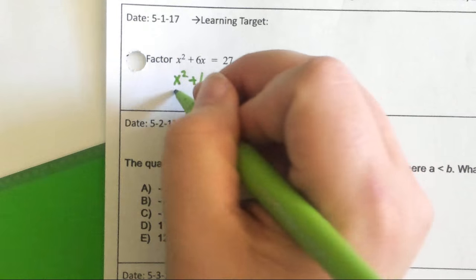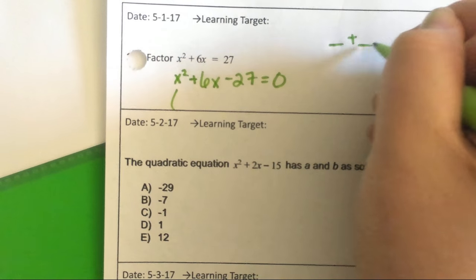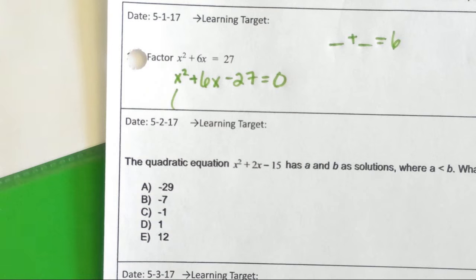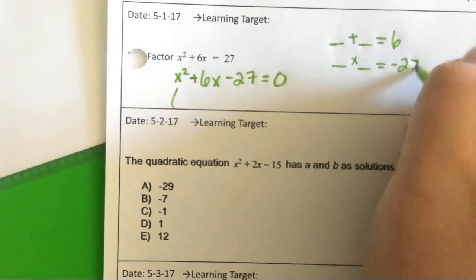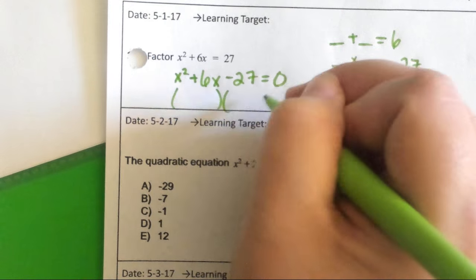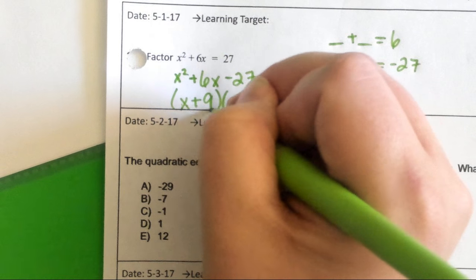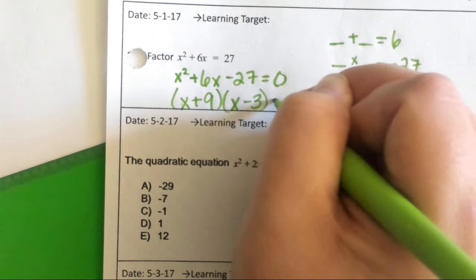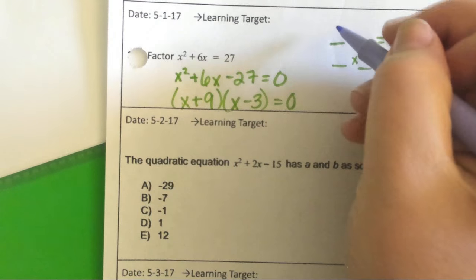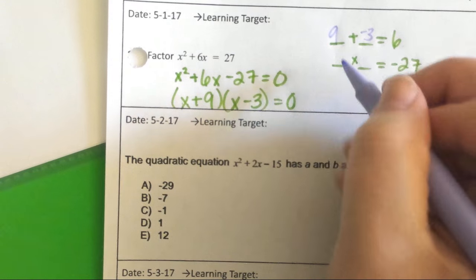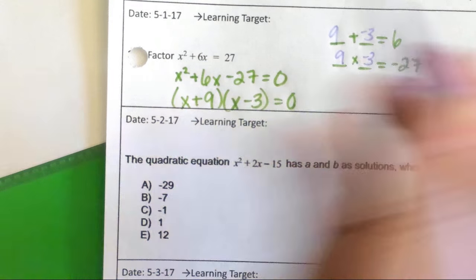I need two things that add to the middle. So add to 6. Multiply to the end. So multiply to give me negative 27. And she is correct. It ends up being a positive 9 and a negative 3. Because 9 minus 3 is 6, and 9 times a negative 3 is negative 27.